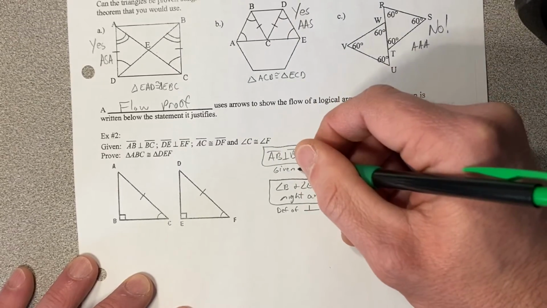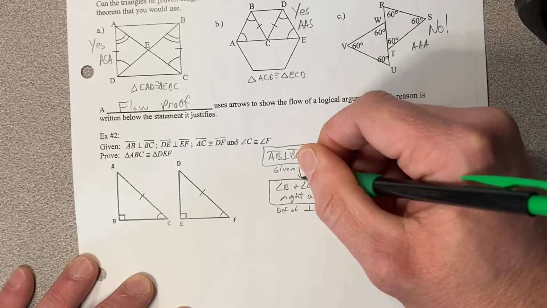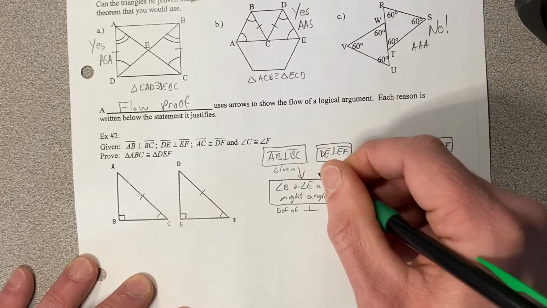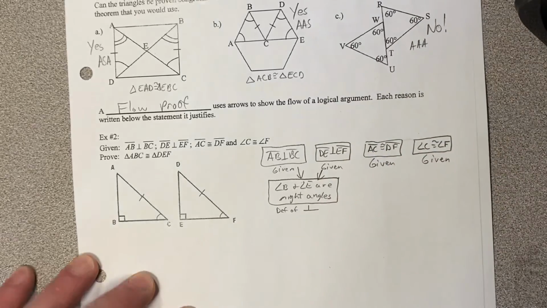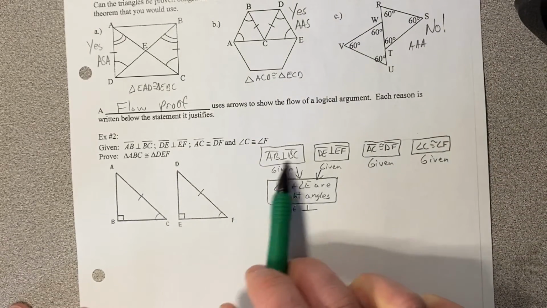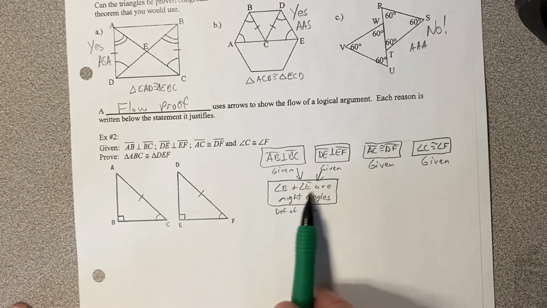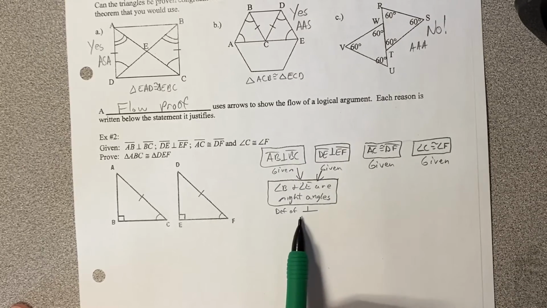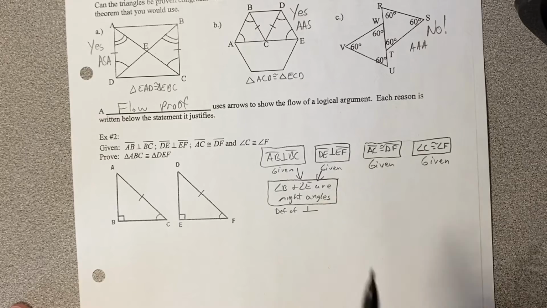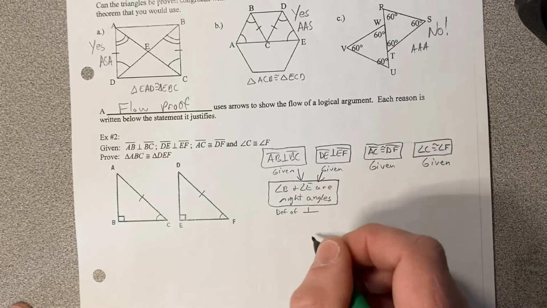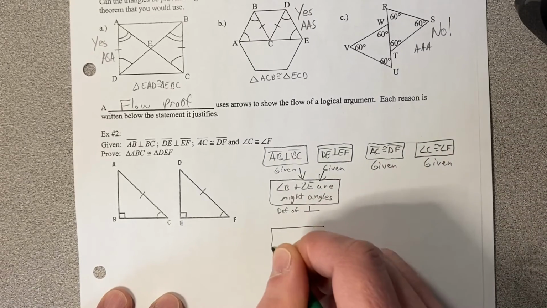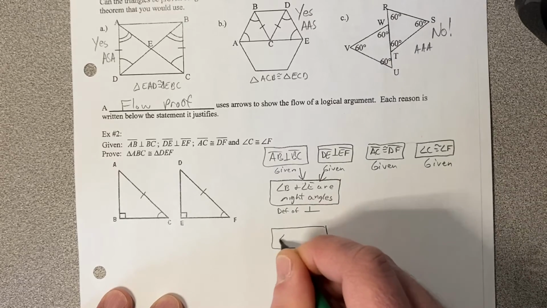And we got that information from this right here. So there's the flow part of our proof. They told us two segments are perpendicular. That means the angle that they form is a right angle. Definition of perpendicular.